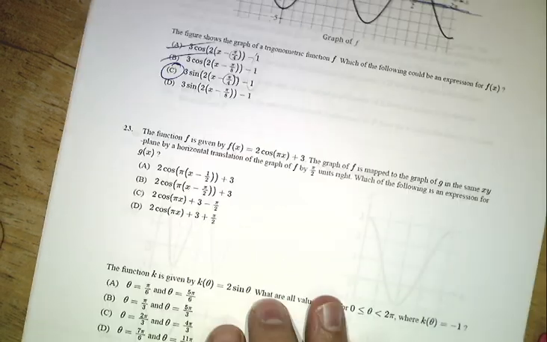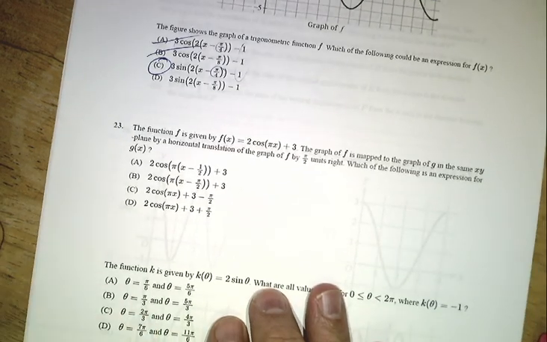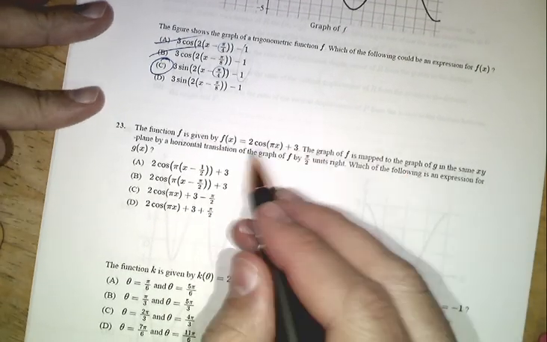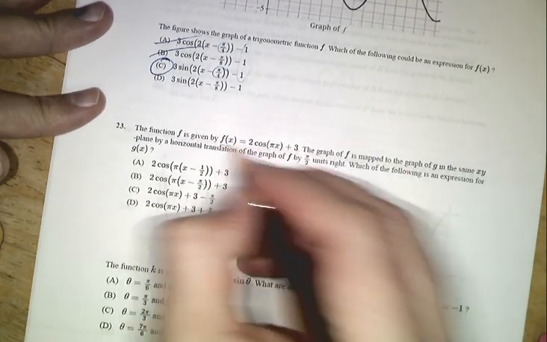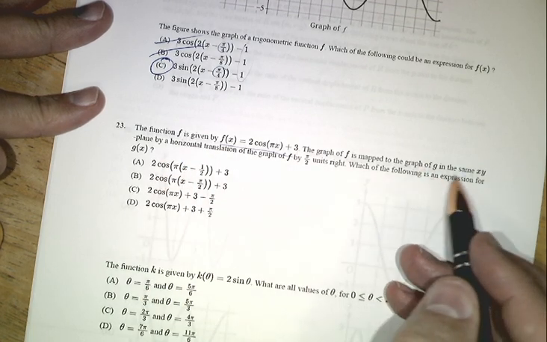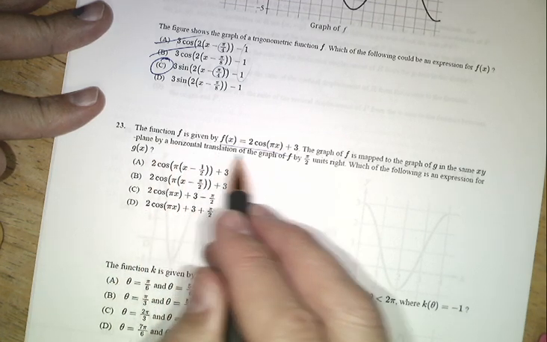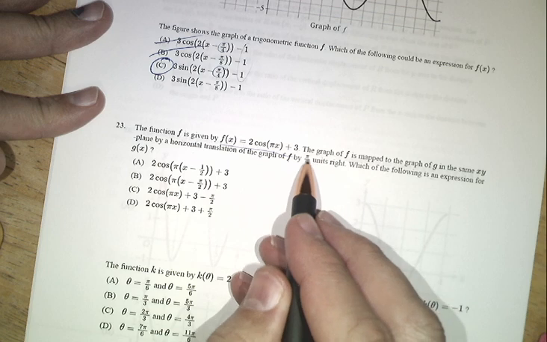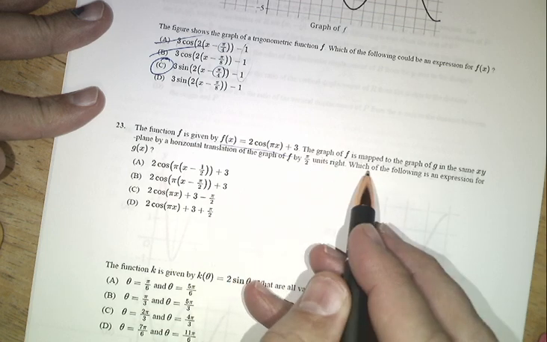Okay, the function f is given by f of x equals 2 cosine of that. The graph of f is mapped to the graph of g in the same plane. Okay, so we have two functions, f and g. f of x is this equation here, and g, we don't know. Oh, g is the same as f, but it's pi over 2 units to the right.